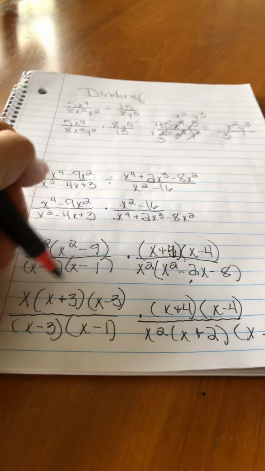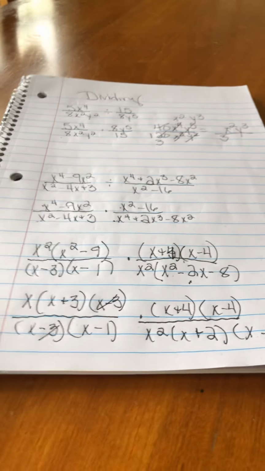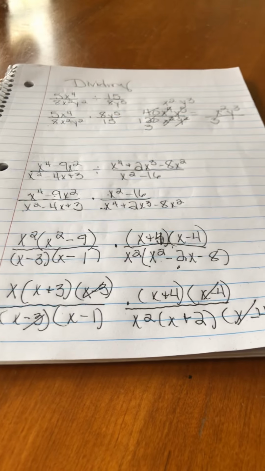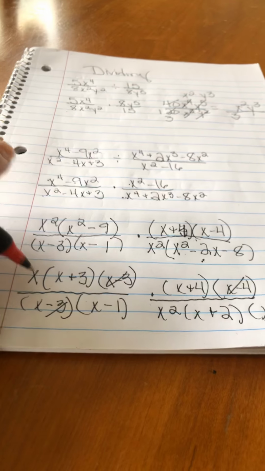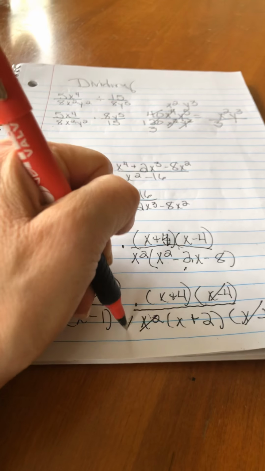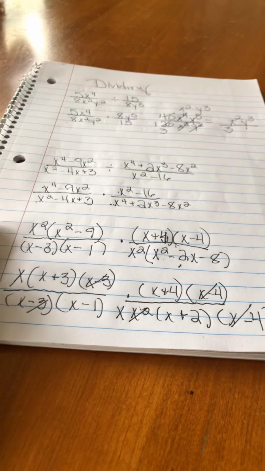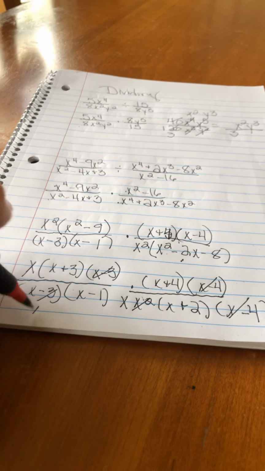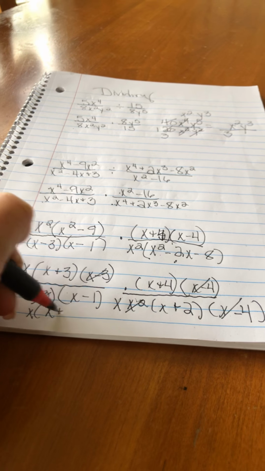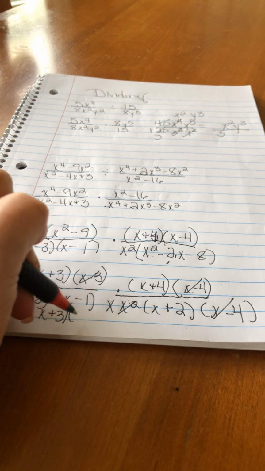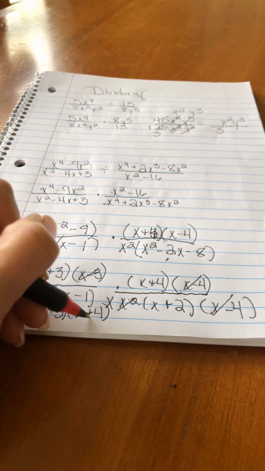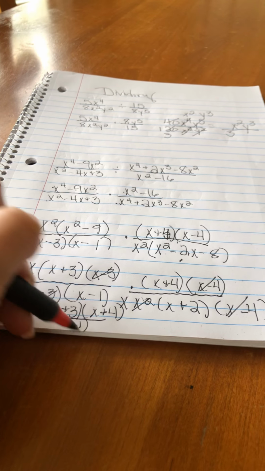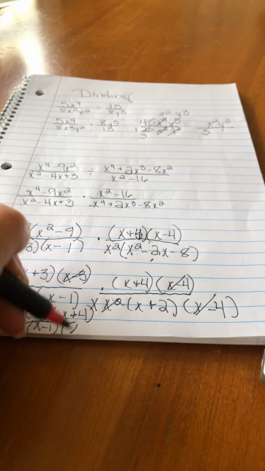Now I'm just going to cancel what can be canceled here. We can cancel those 2, and I can cancel these 2. I can also cancel this x into this x squared by cross-canceling. Now we're just going to take what is left. I'm running out of room, so I'm about to squeeze it. It's going to be x and x plus 3, and then x plus 4, that's everything left on top, over the x minus 1 and the x plus 2.